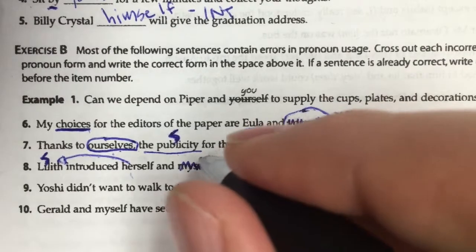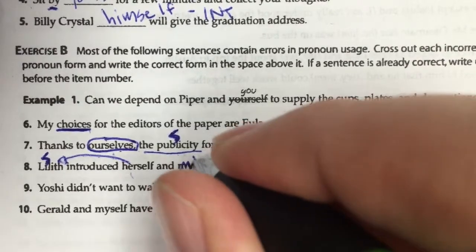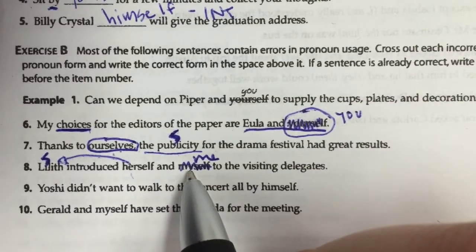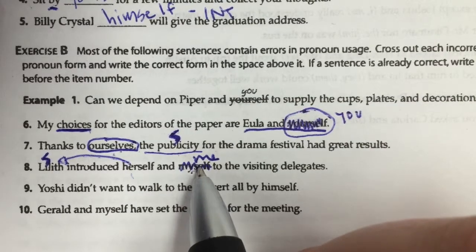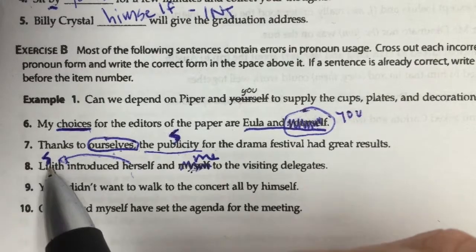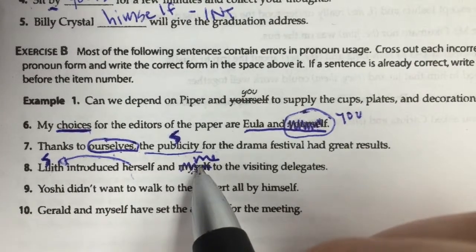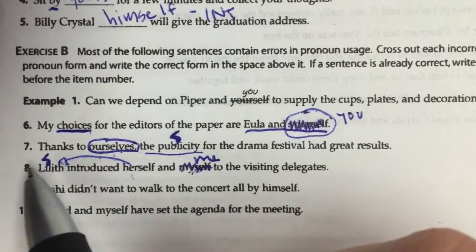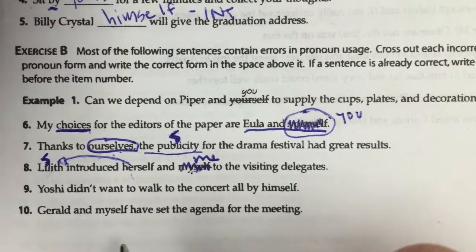This should be me, because Lilith is the subject, so you can't say myself here, because myself needs to refer to the subject, and Lilith is not the same as me. But herself is okay here, because herself does reflect back to Lilith.